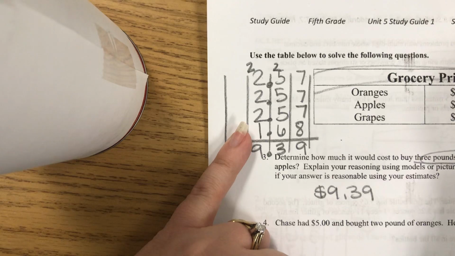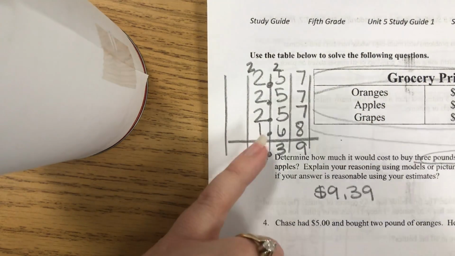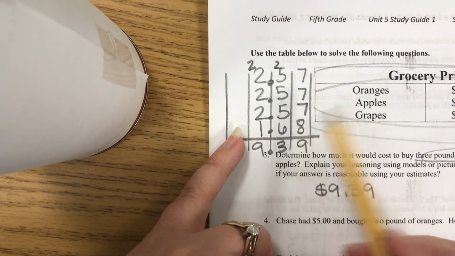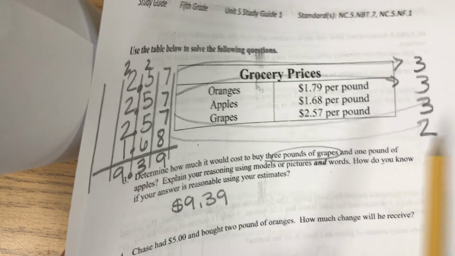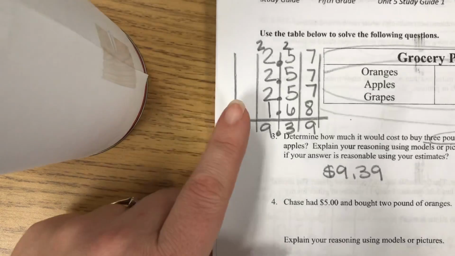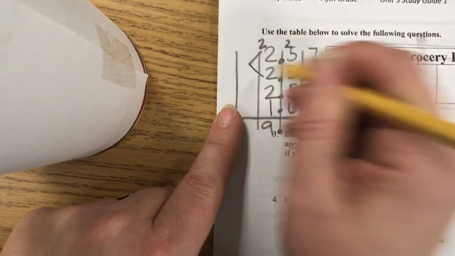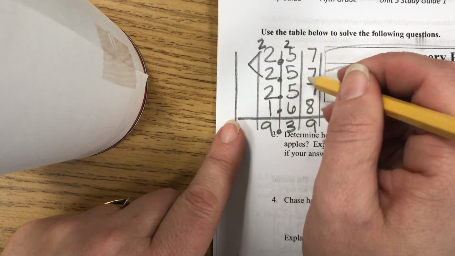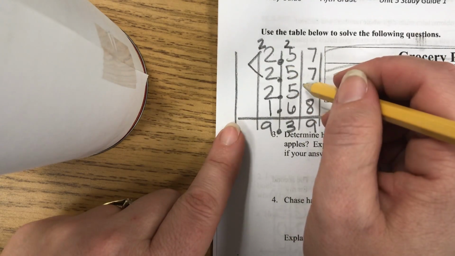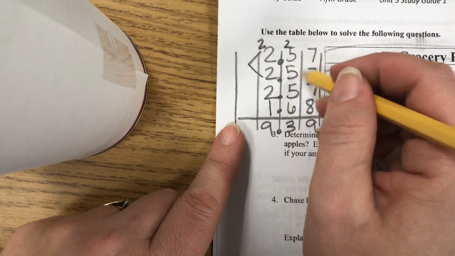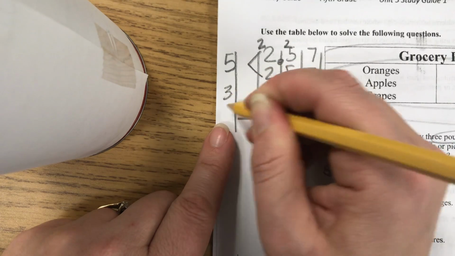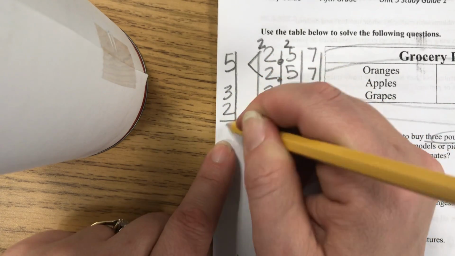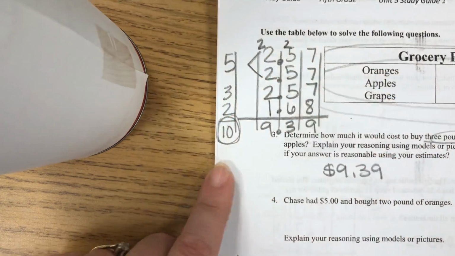I'm going to round up to 3. 3. Okay, I rounded up an awful lot. I rounded up for every single one, so I know with this estimate it's going to be much larger. I'm going to actually put $2.57. This is kind of close to like 2.5. 2.5 and 2.5 is 5. And then I'm going to go to 3, and I'm going to go to 2. 8, 9, 10. So I think my good estimate should be 10.